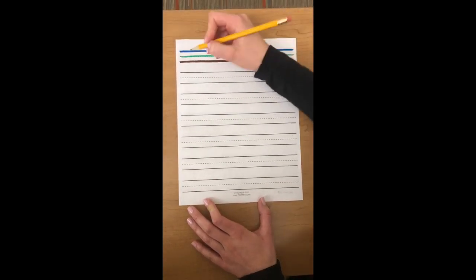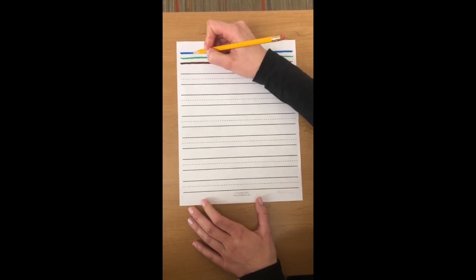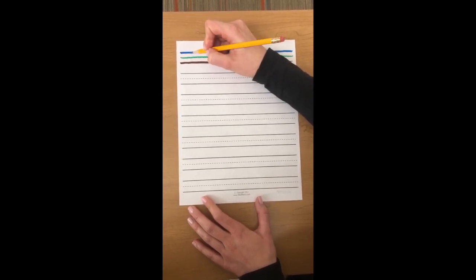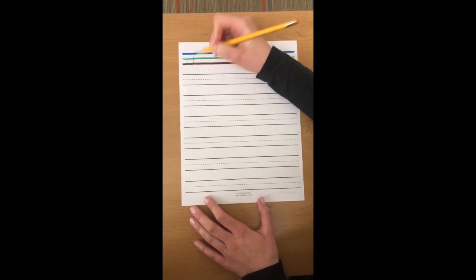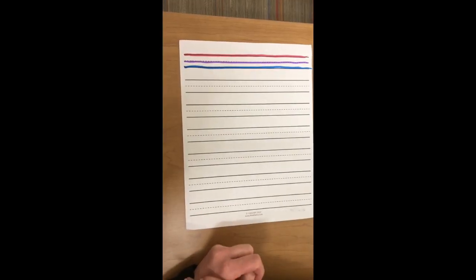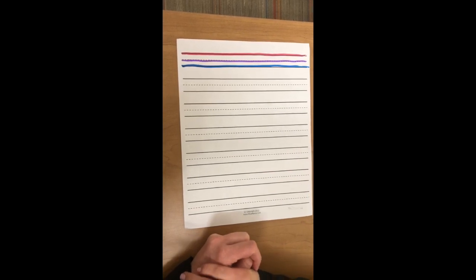For the letter H, you will instruct the student to start at the top of the sky, touch the soil, go up to the grass, and back to the soil. You can also use 3 different colors that the student likes.